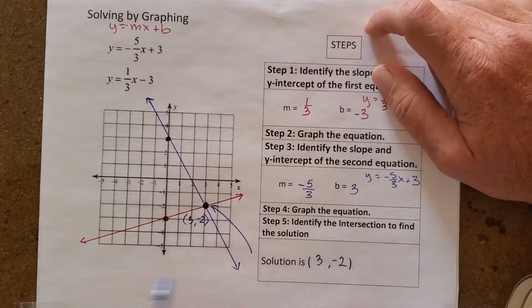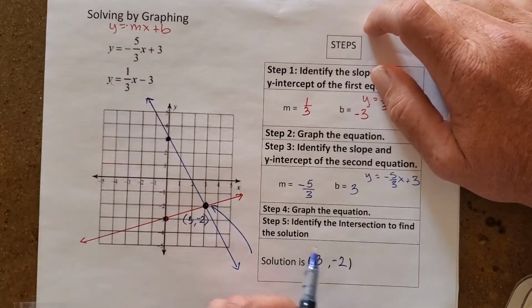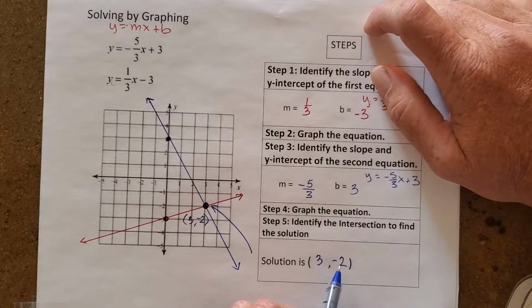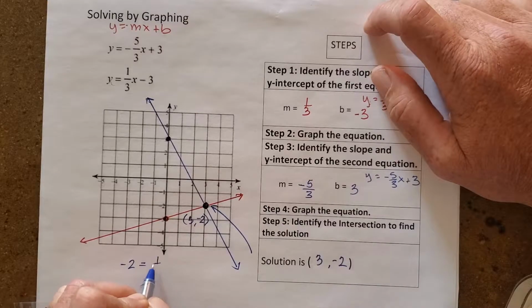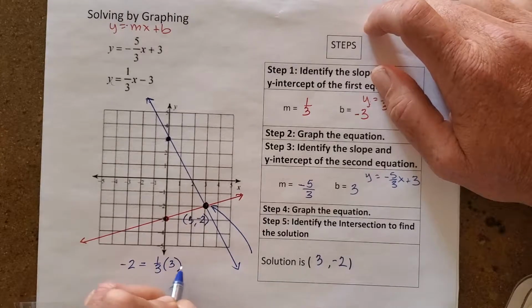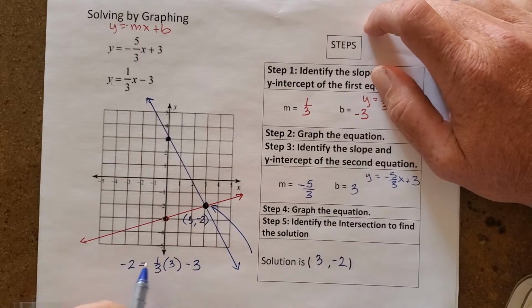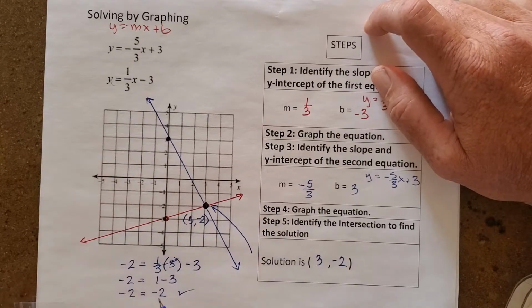Now in order to prove that, we can do a quick check here. Let's go ahead and use this equation, and we're going to plug in our input and output values. In this case, y is -2. I have 1/3 times x, and my x value is 3, so I'm going to plug that in there, and -3. Then from here, if I simply do the math, what you will see is that these 3's cancel. I end up with -2 equals 1 minus 3, and -2 equals -2. This checks out. It creates a true statement. Therefore, I know I graphed my lines correctly.